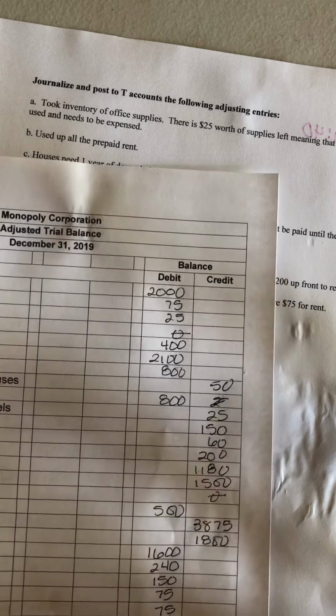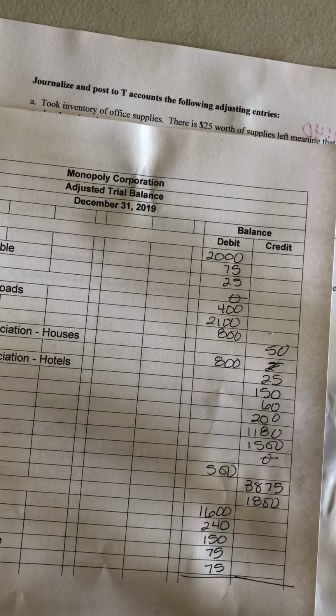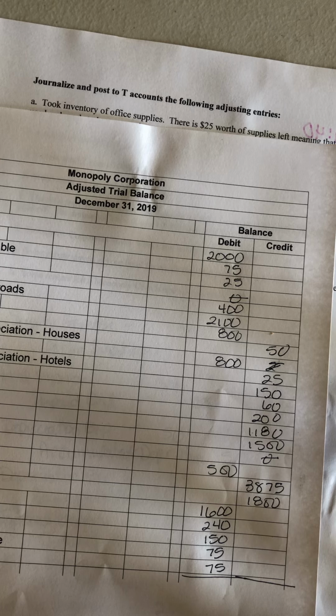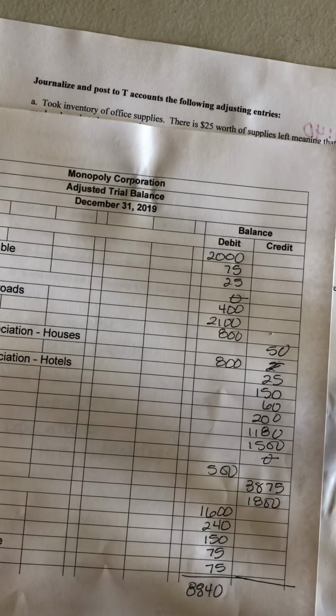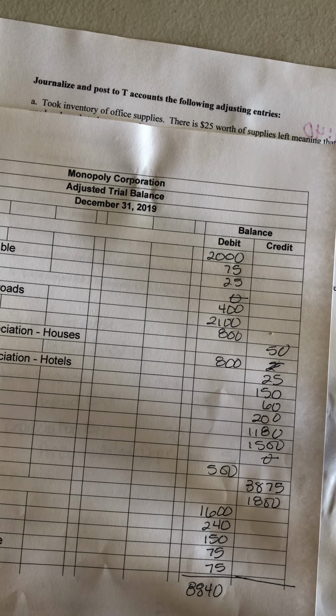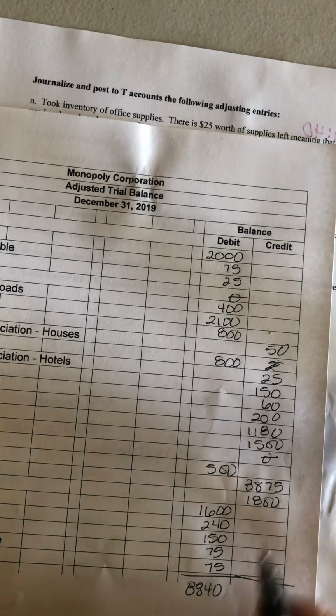Let's see how I did. Get 88.40. And 88.40. Hallelujah.